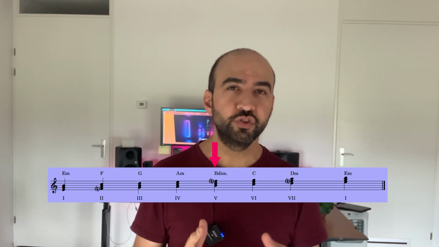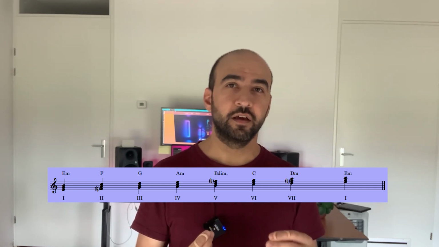Now, you are probably saying that B diminished also has an F natural in it, but I wouldn't choose the B diminished chord since it has a powerful tendency to resolve to a C major chord, and this can take away the dark ancient effect of the scale and make it sound more like classical harmony. And we don't want that in our case.